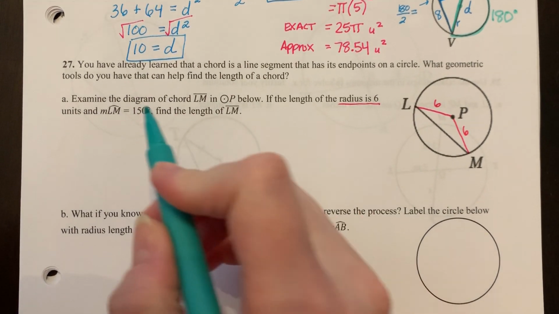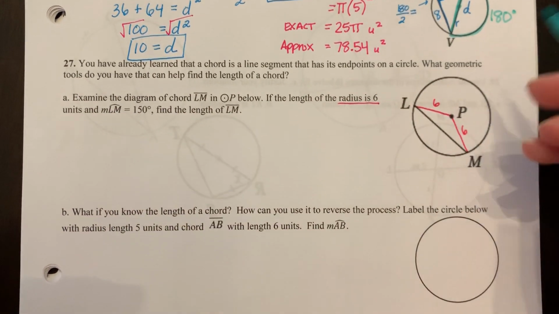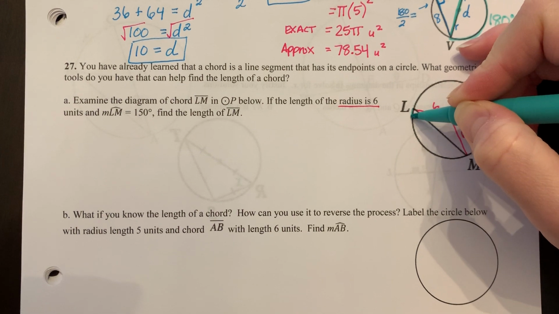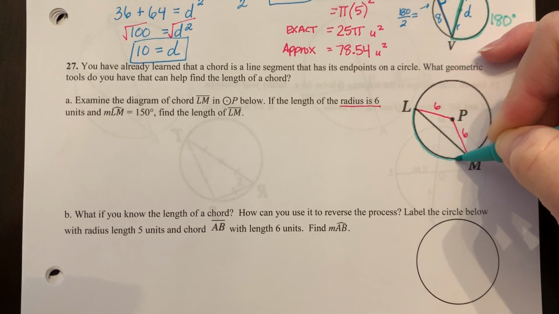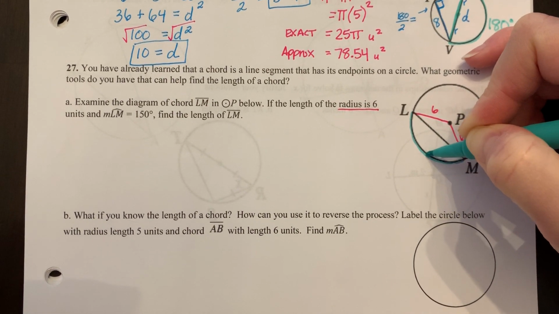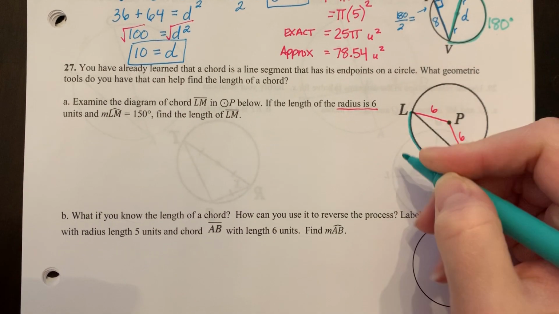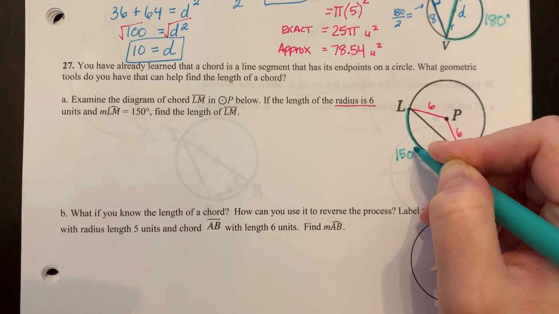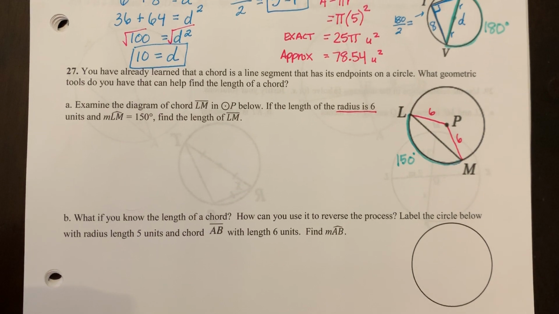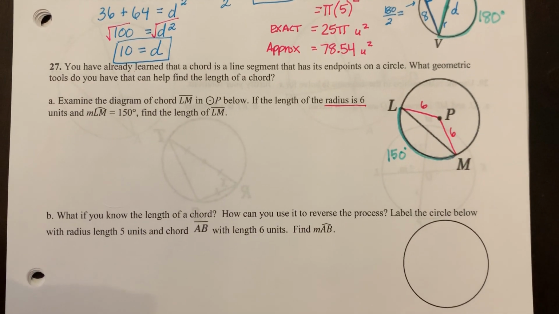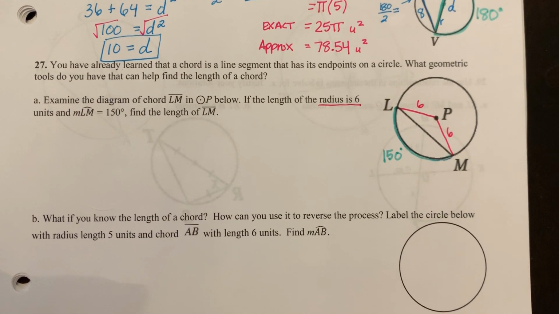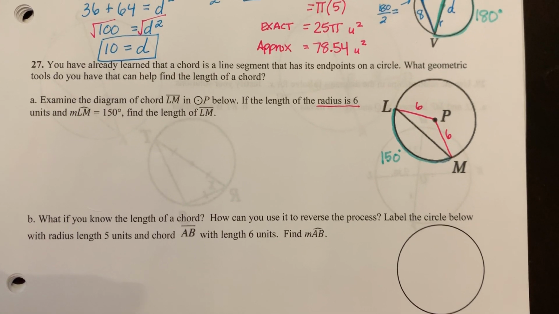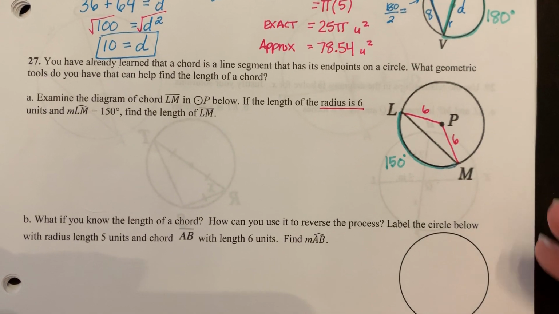The measure of arc LM, so the curve or part of the circumference from point L to point M on the outside, is 150 degrees. Okay, so that's how we would start with the diagram. Right.